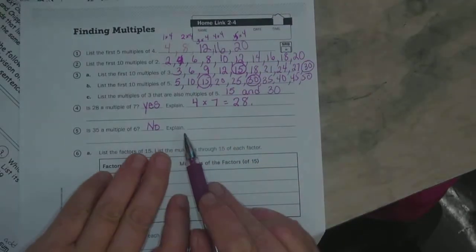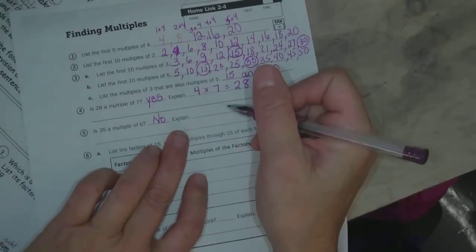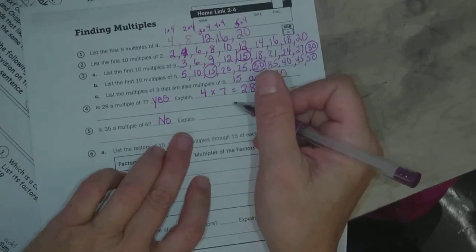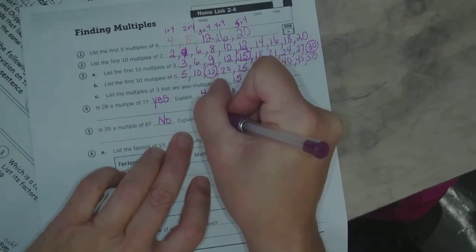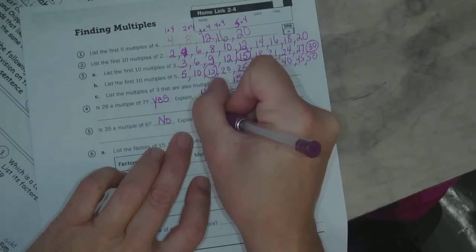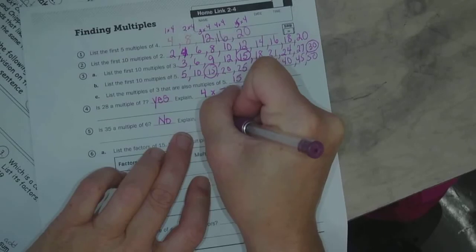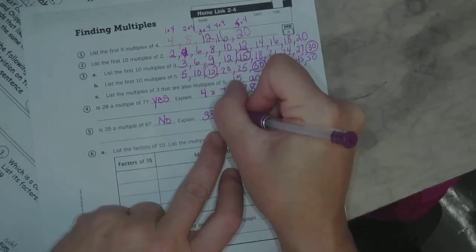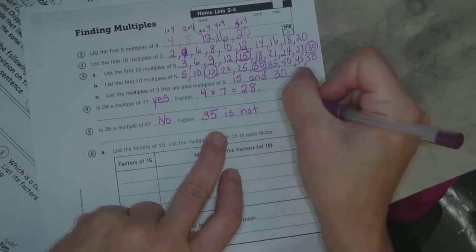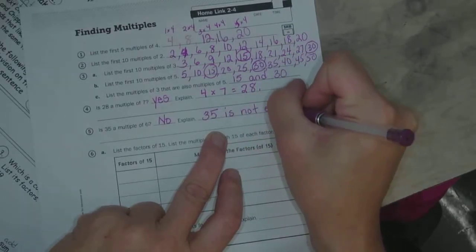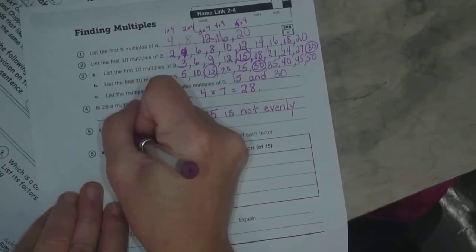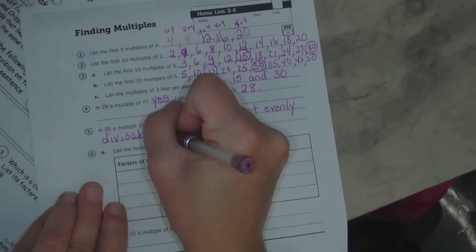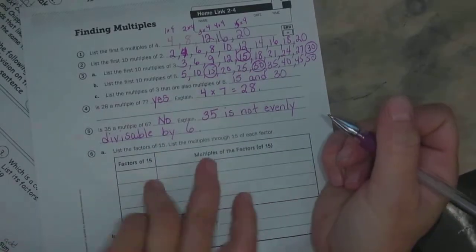And for explain, you can say something like, 35 is not evenly divisible by 6.